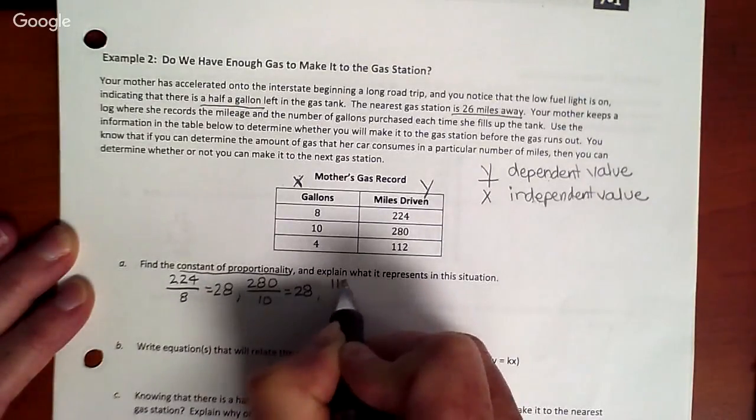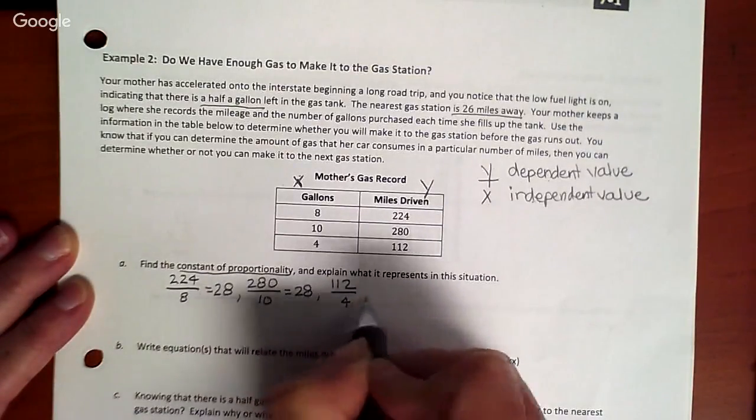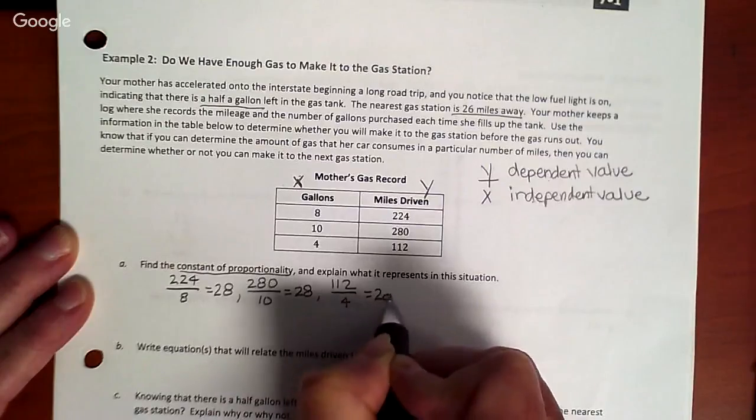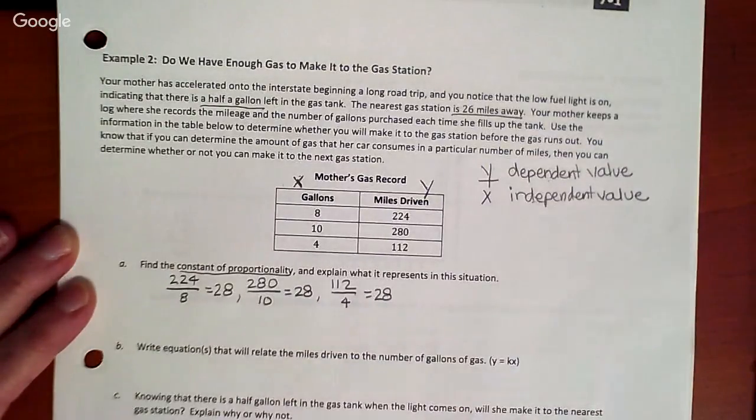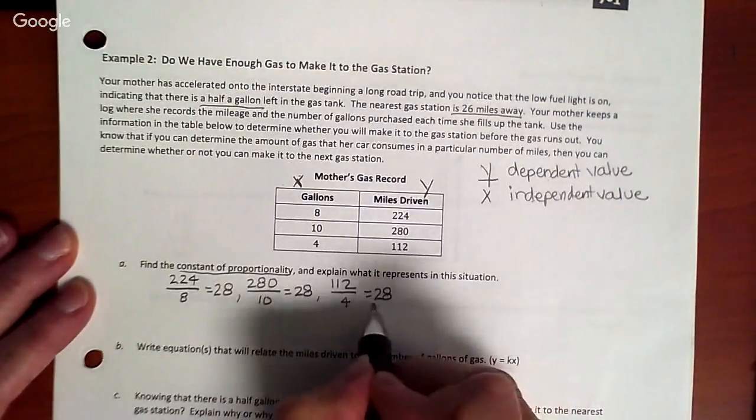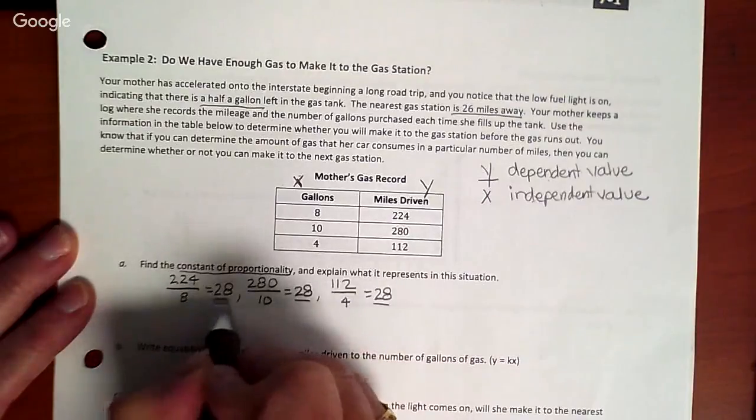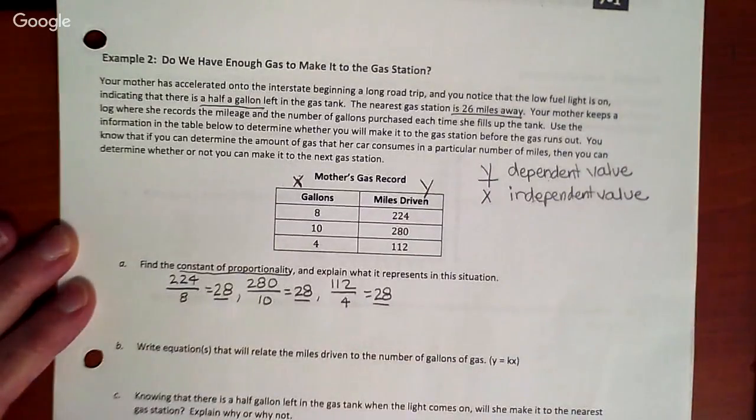And 112 divided by 4 is 28. Now remember, when you divide these and they all equal the same, that number that you get, that 28, is your unit rate. It is your constant of proportionality.